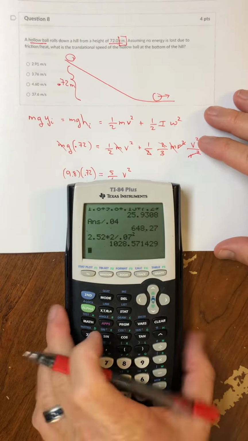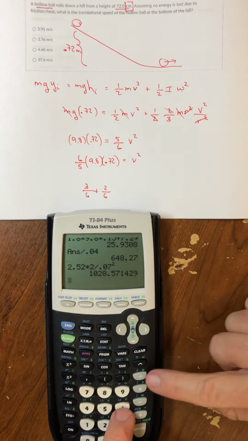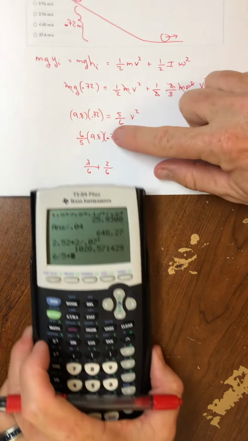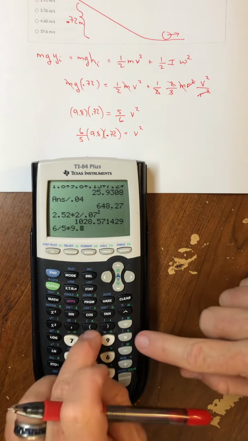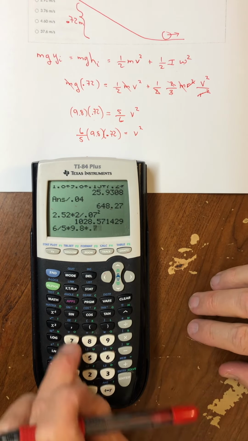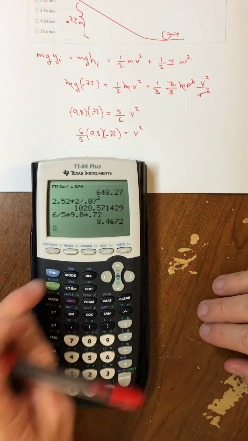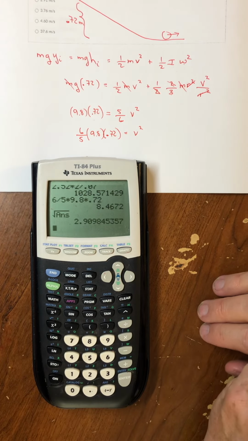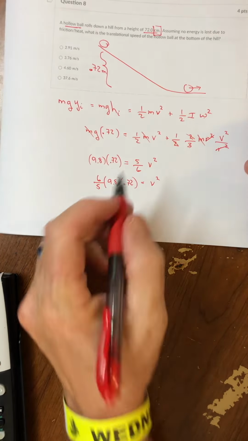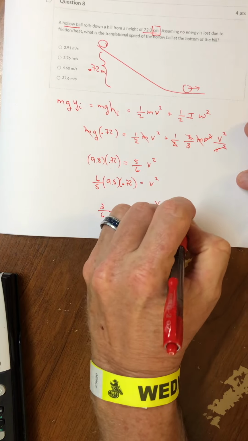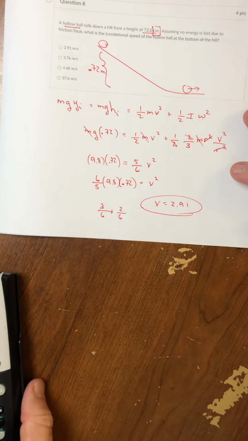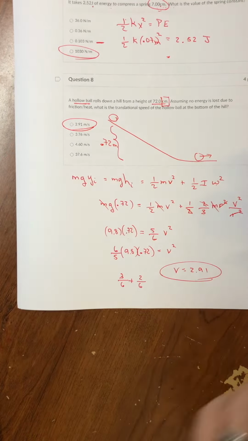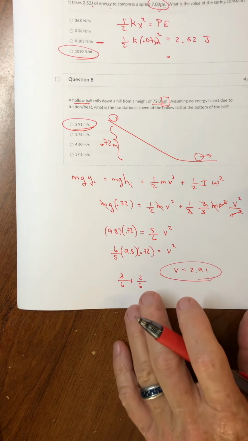So grabbing my calculator here, I've got 6/5, and I'm going to multiply that by 9.8, and multiply that by 0.72, and then take the square root. And so it looks like I'm looking at about a 2.91. And so it looks like A for number 8.